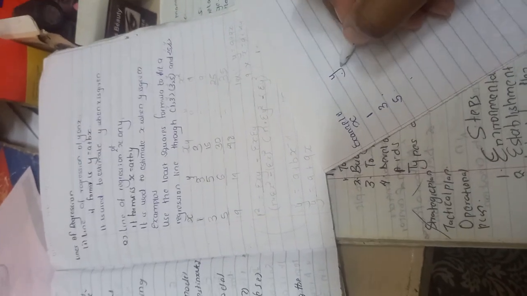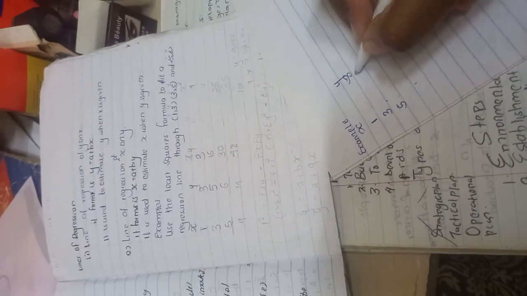So, example 1, this is what I'm going to do. You need to have your x and you need to have your y. Our x is 1, 3, and 5. Now, this is a short example that I'm going to give you, then we have those with bigger numbers. Then our y, we got 3, 5, and 6.